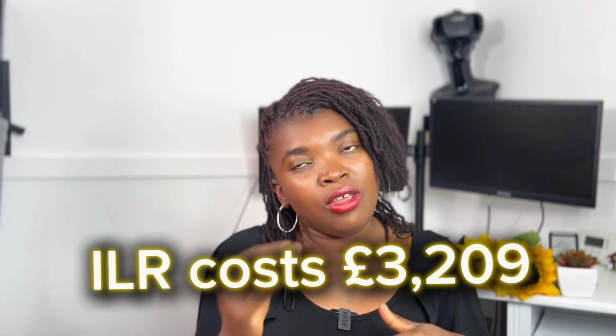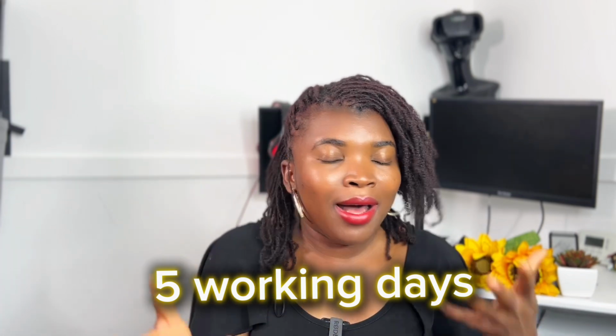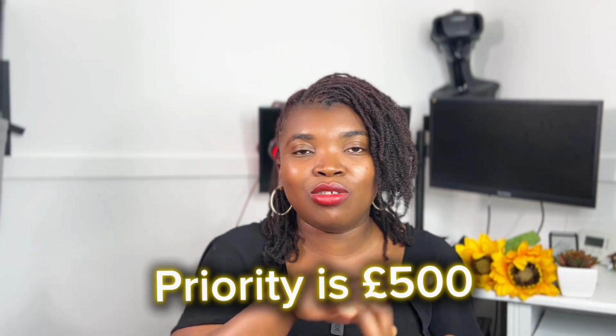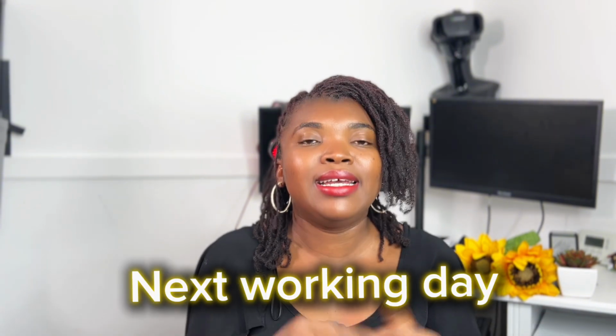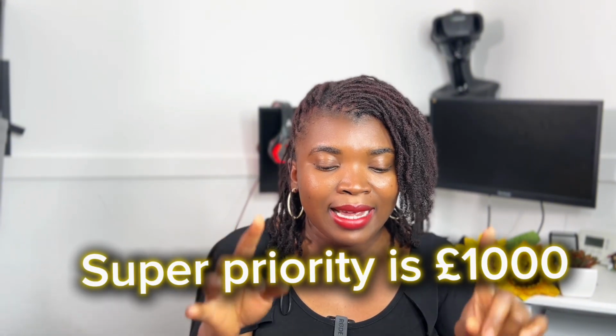It costs £3,209. If you decide that you want priority, that's 5 working days, it will be out, then you need to pay £500 extra. And if you want it to be available in the next working day, then you need to pay an extra £1,000. Let's get straight into this.